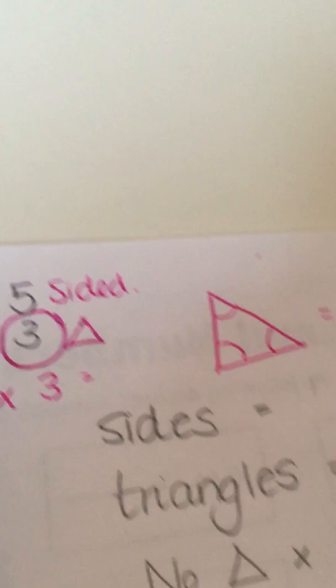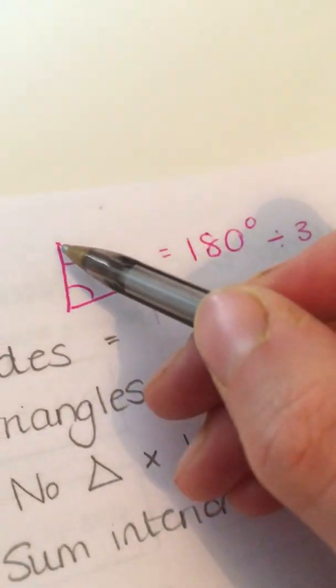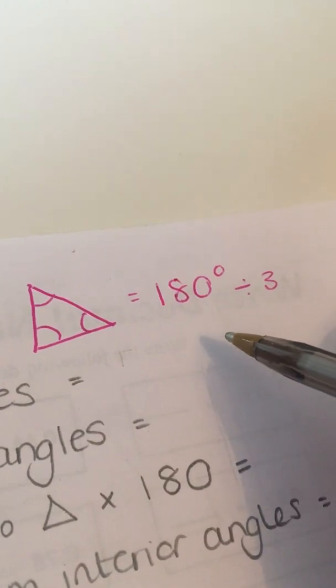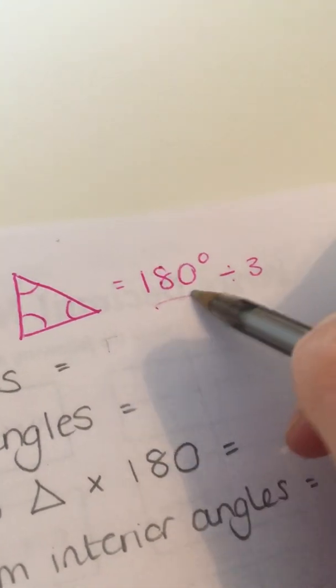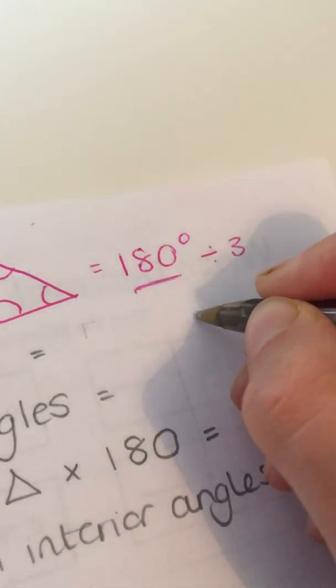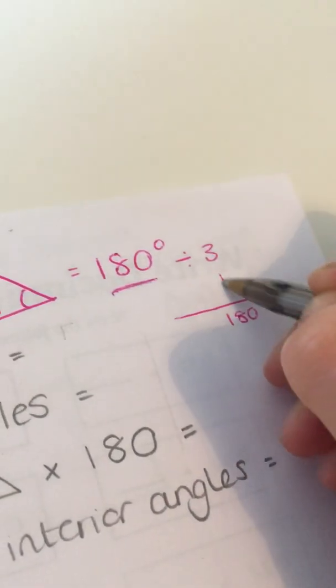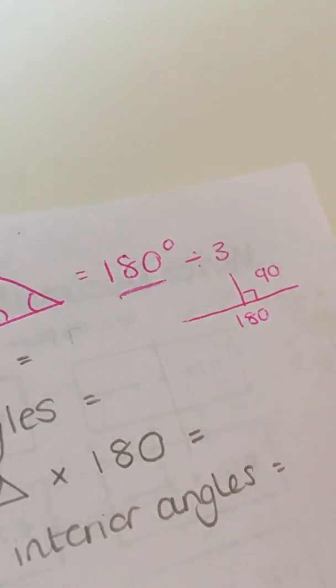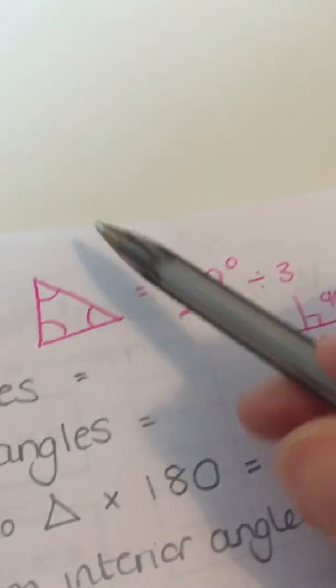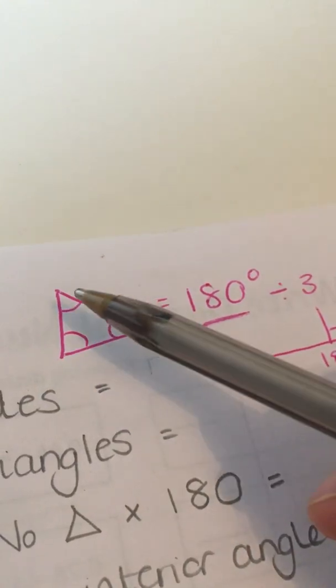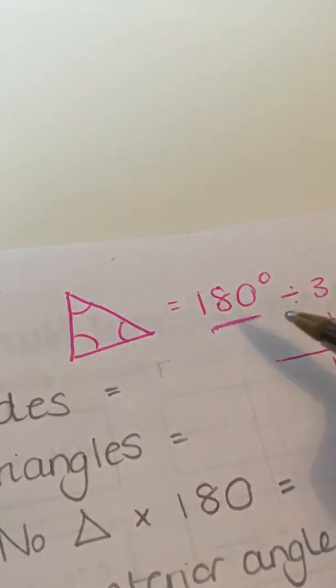If we go on the fact that every triangle has an internal total number of interior angles of 180 degrees. Remember, a straight line is also 180 degrees. We know that a right angle is 90 degrees. So the number fact is that the total interior angles of a triangle is 180 degrees.